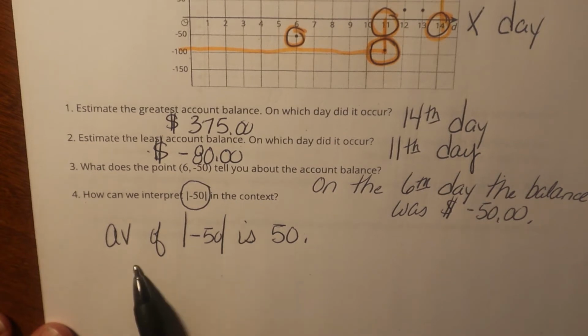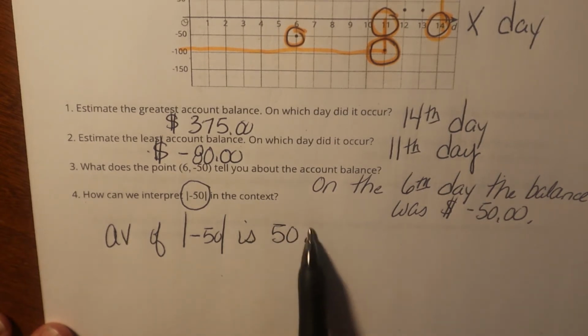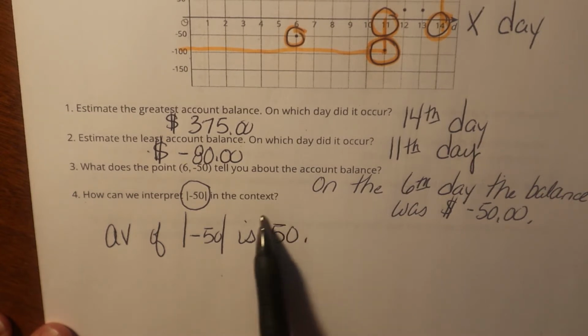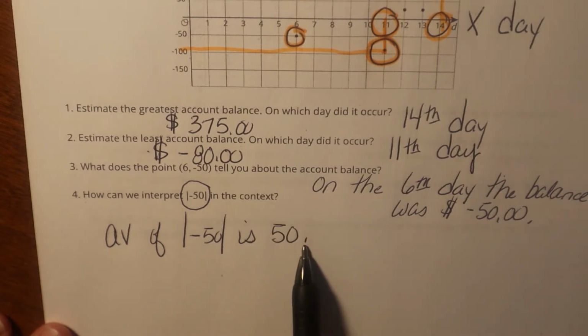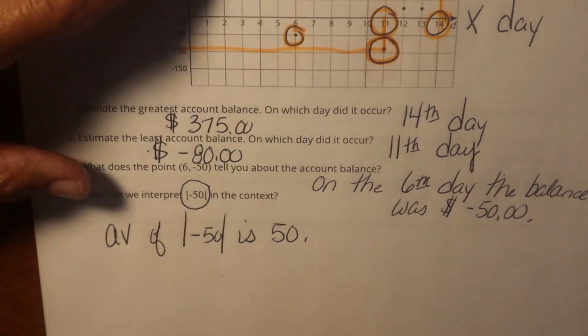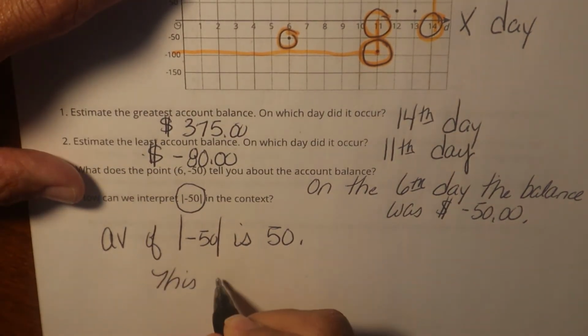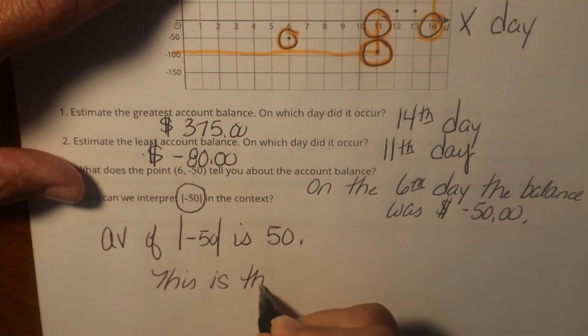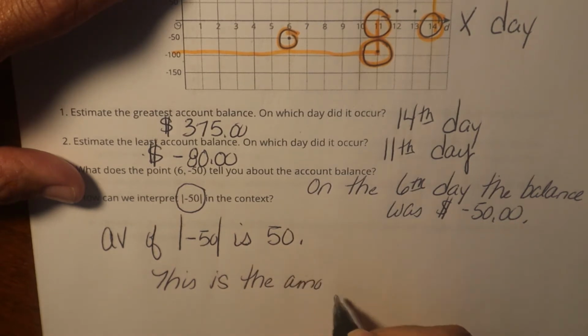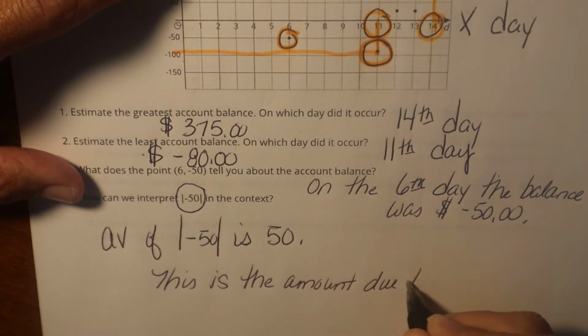So it has nothing to do with the negative and positive numbers. It's distance away from 0. So basically, because it is 50 away from 0, we can pretty much say that this is the amount due to the bank.